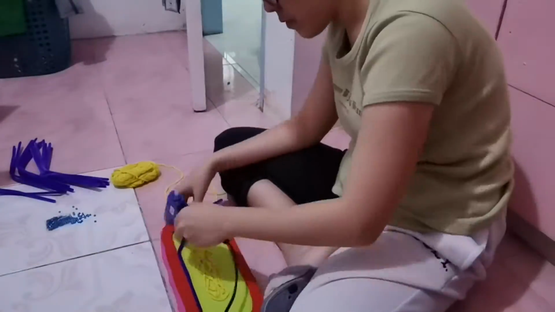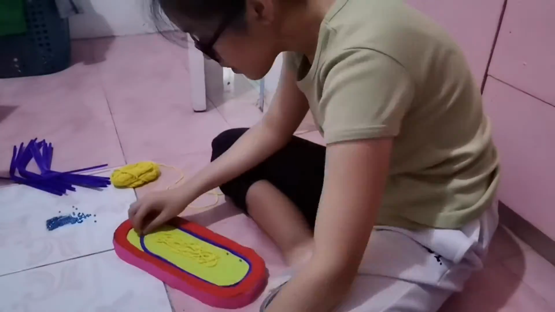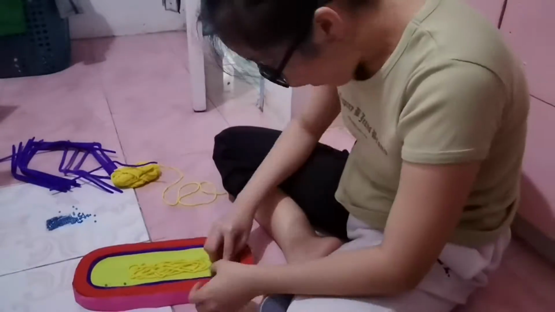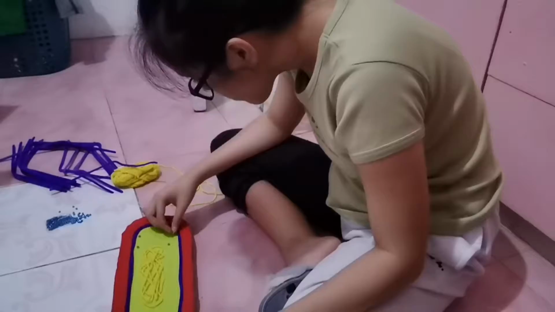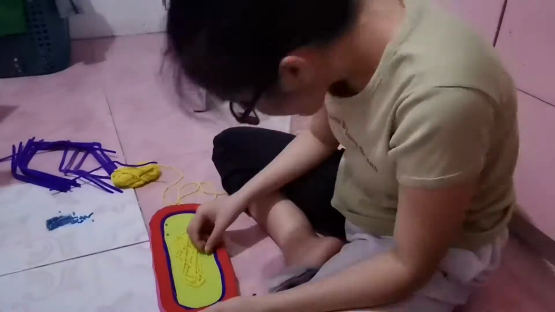Next, I glued the fuzzy wire surrounding the nucleoid that will serve as our plasma membrane. Next, I glued the small beads that will serve as our ribosomes.